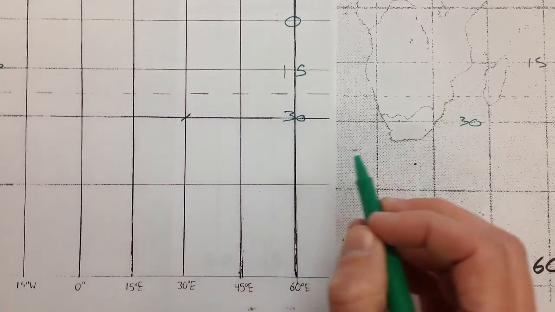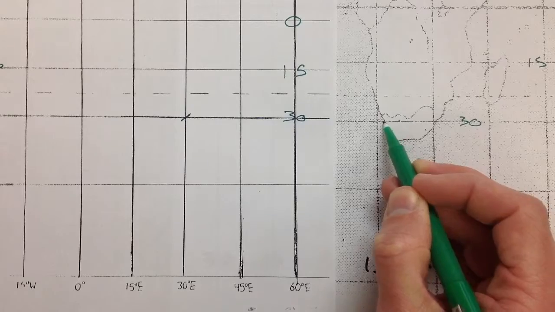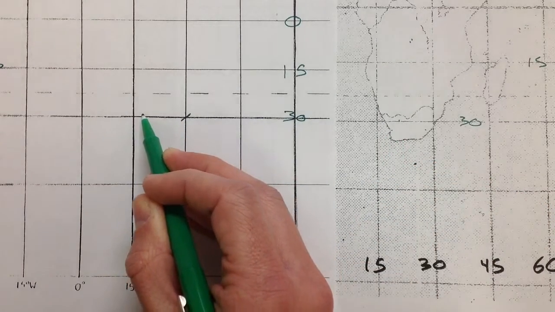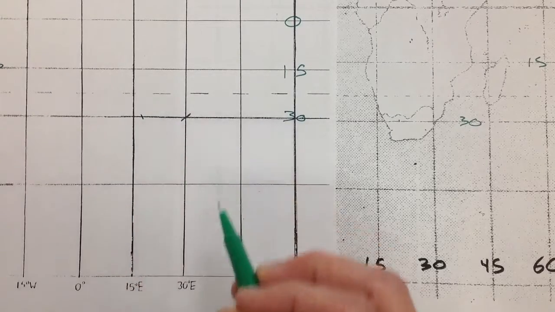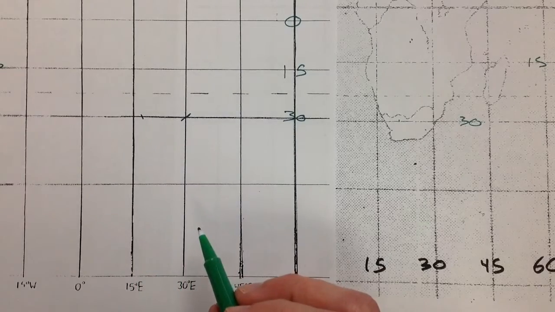You can see it on this map that it's almost all the way to the 15 degrees longitude, but it's the 30-degree latitude line here. So I'm going to go to that point on my map and draw a small line. That way I know exactly where I need to end up as I'm drawing my continental outline.